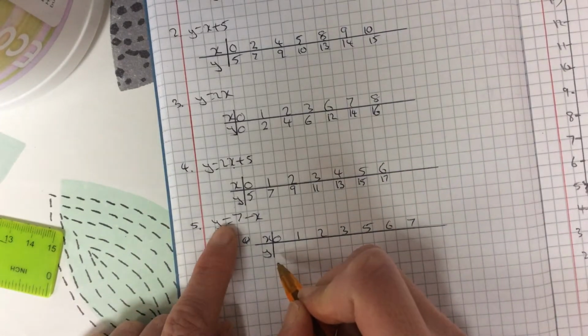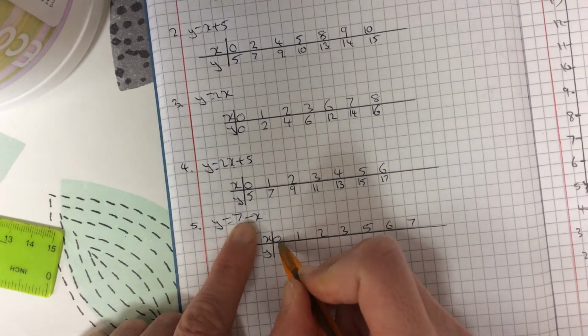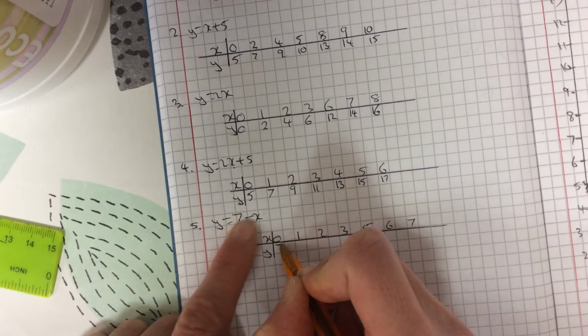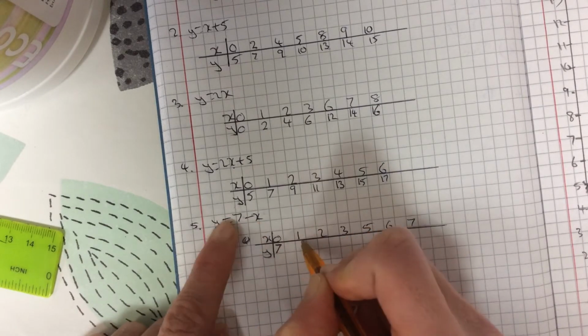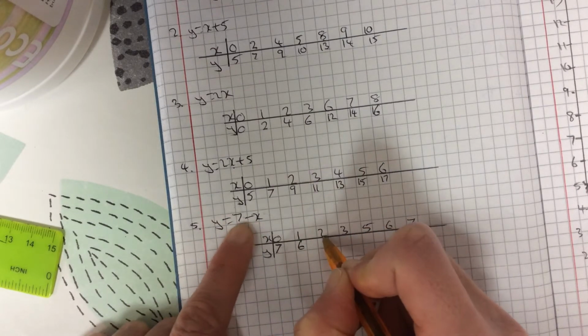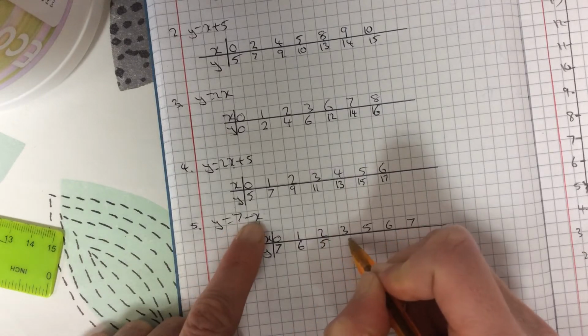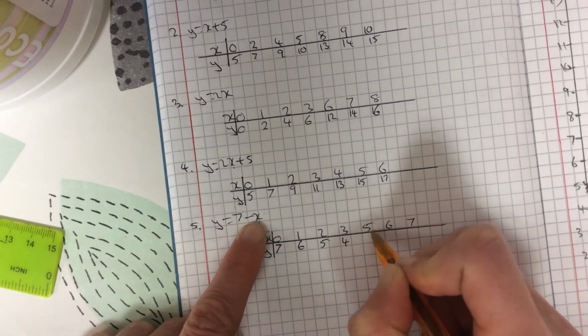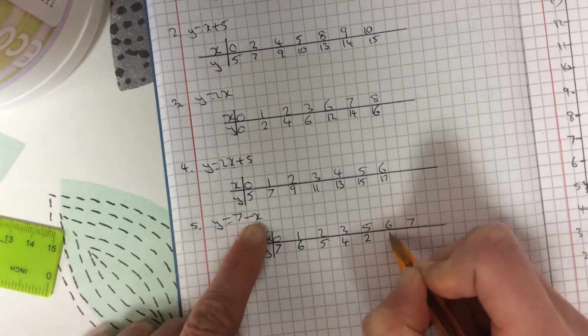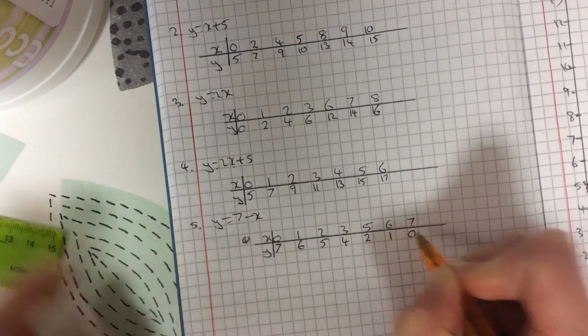So my instructions tell me 7 take away x. So 7 take away 0. 7 take away 1. 7 take away 2 is 5. 7 take away 3 is 4. 7 take away 5 is 2. 7 take away 6 is 1. And 7 take away 7 is 0.